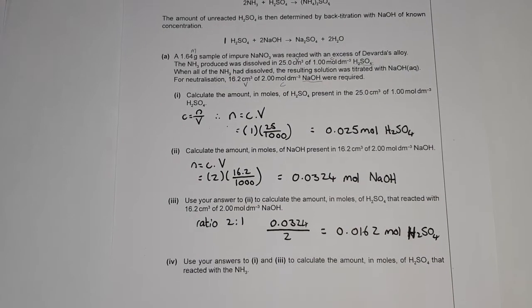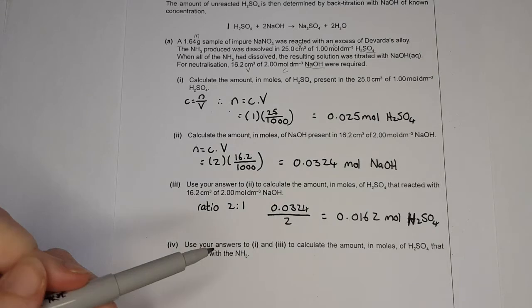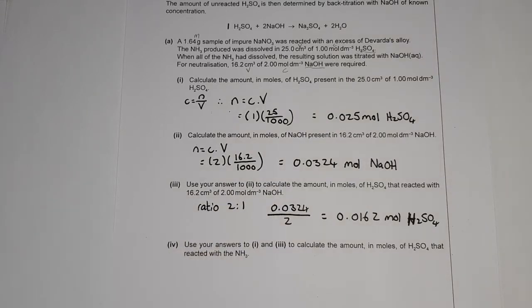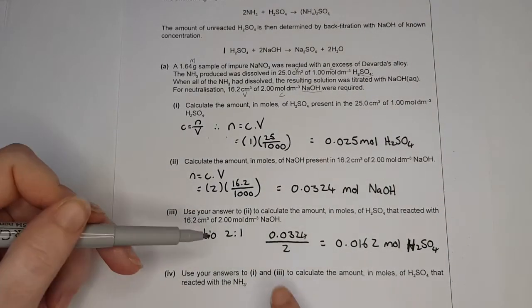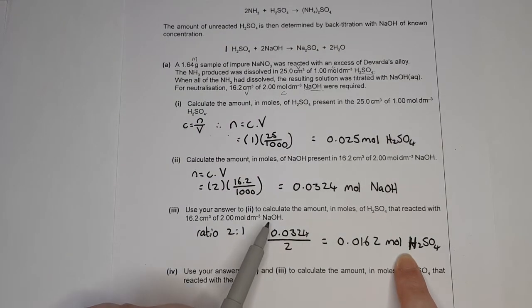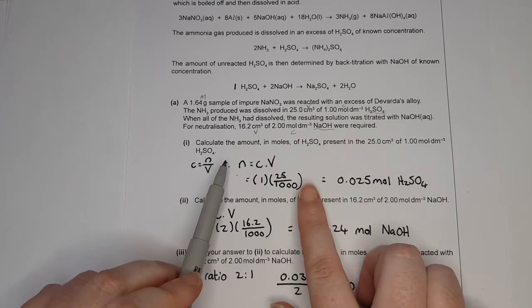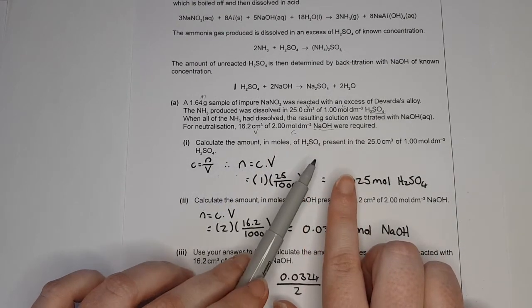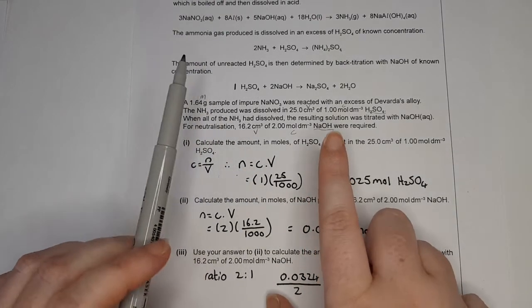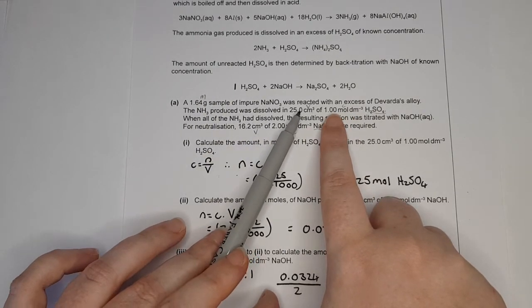Okay, now it says use your answers to 1 and 3 to calculate the amount in moles of H2SO4 that reacted with the ammonia. In 3, this is the amount of H2SO4 that reacted with the sodium hydroxide. In 1, this is the amount of H2SO4 that we originally had, where the ammonia was dissolved in it.